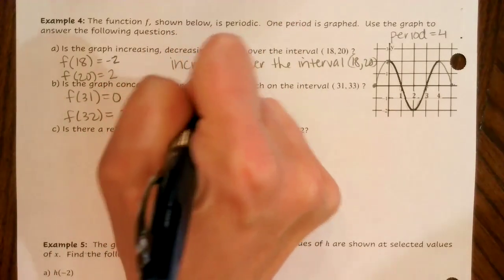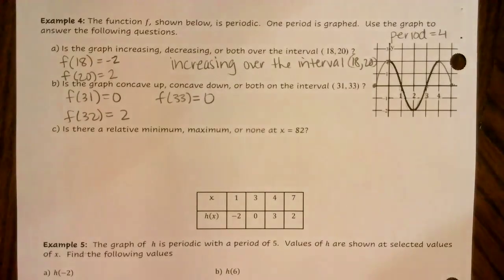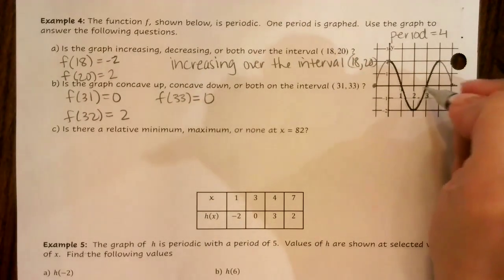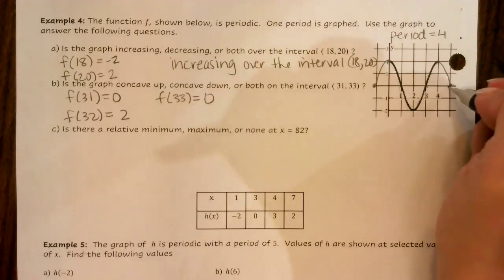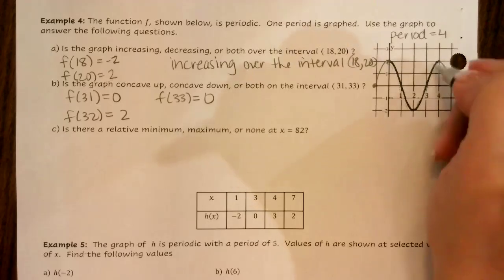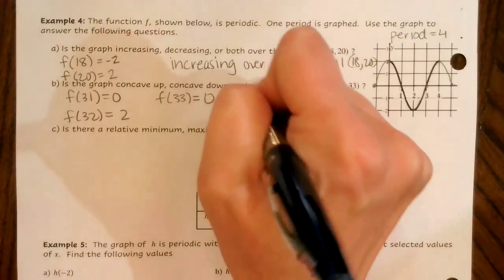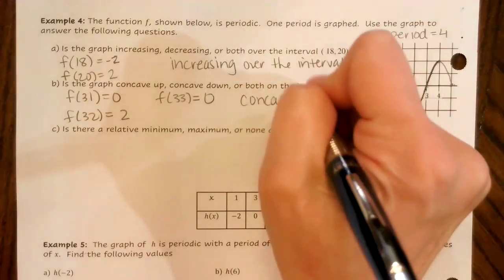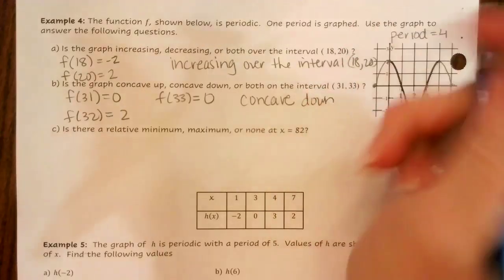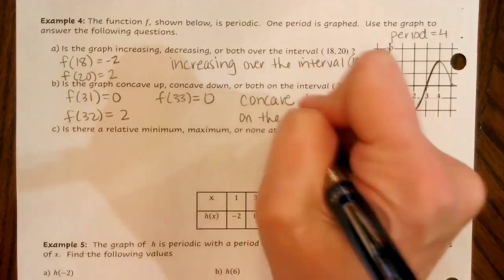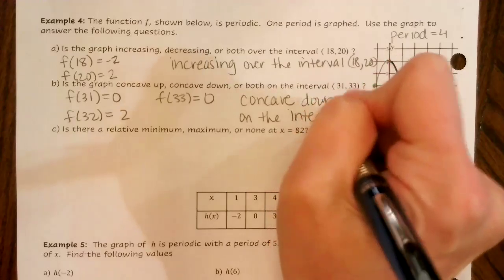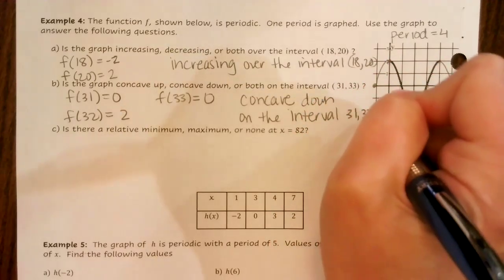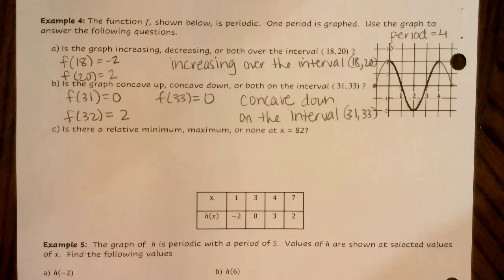And f of 33 would be my 0. So 0 to 0. We know that portion is concave down. So the graph of f would be concave down on the interval 31 to 33. You really need to picture the graph, maybe come up with the values here so you can see exactly what's happening for those.